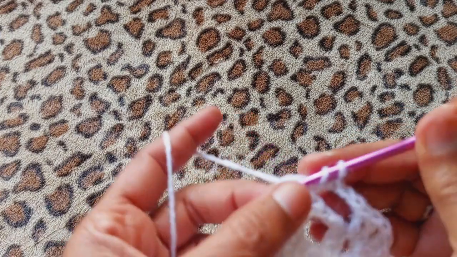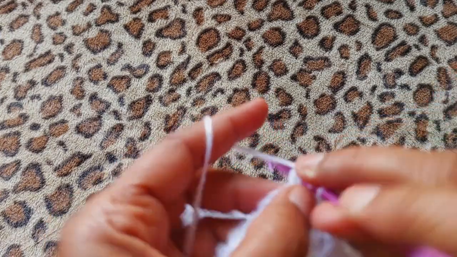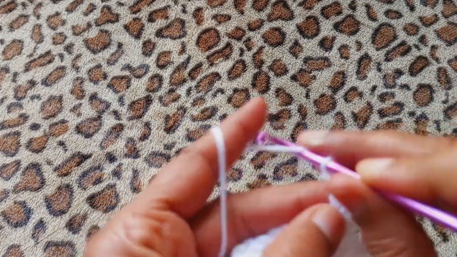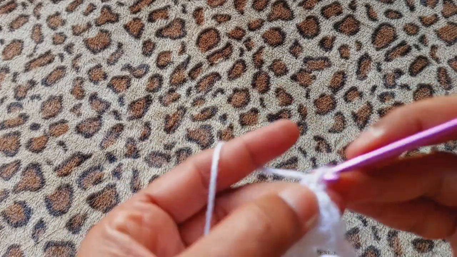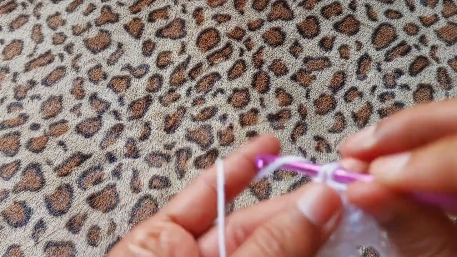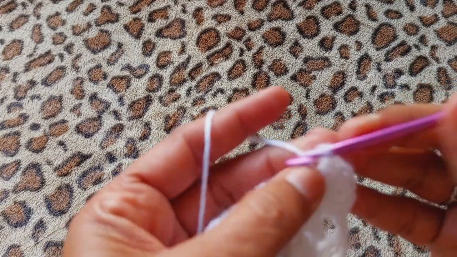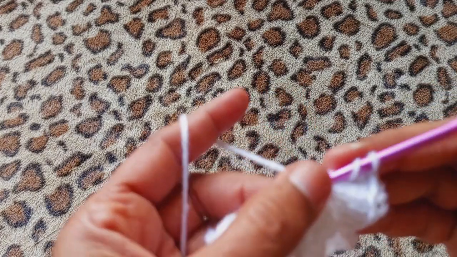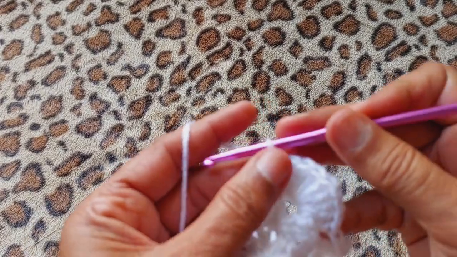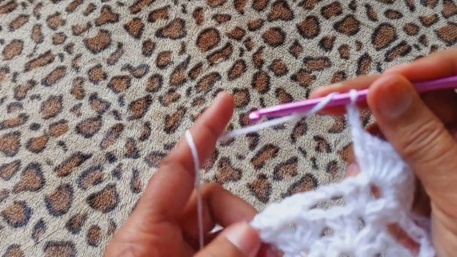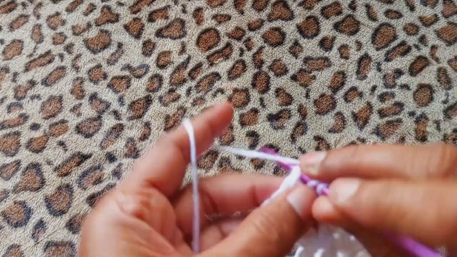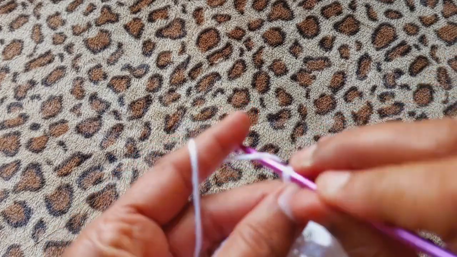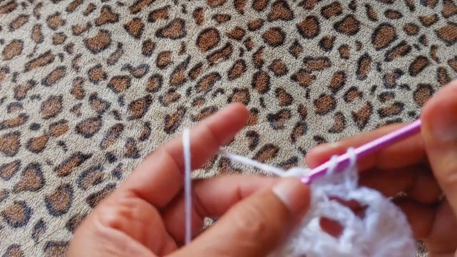1, 2, 3, 4, 5, 6, 7, 8 and 9. 9 DC, chain 2, jump onto next cluster V stitch, cluster V stitch on cluster V stitch.